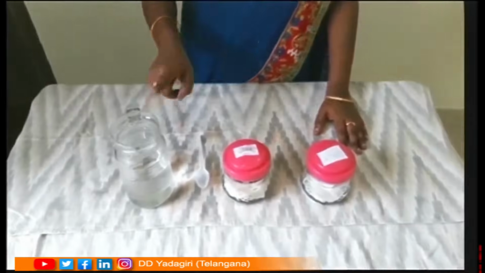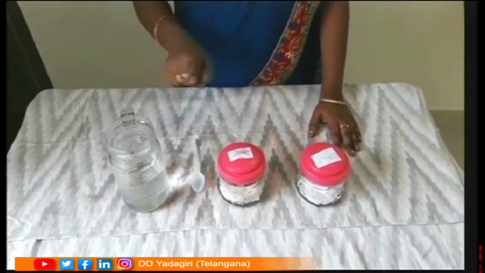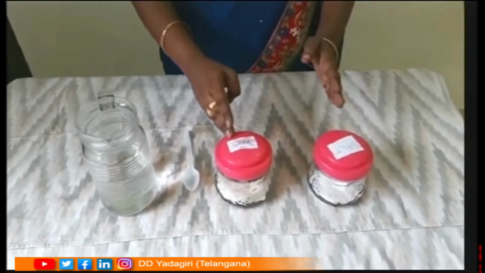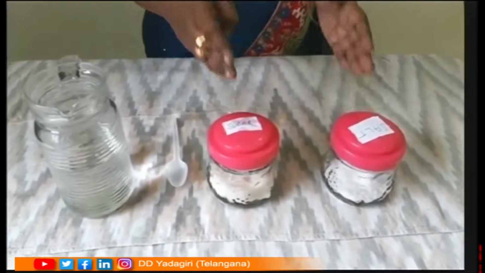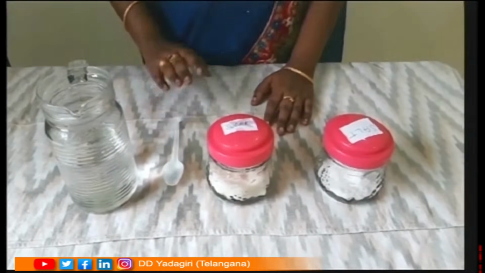Hello children, welcome to the other session. Today we are going to deal with the topic plasma membrane, chapter 4 in 9th standard. So let's begin the session. Children, let's prepare solutions. For that we need water, sugar or salt. Now water is the solvent, sugar or salt is the solute. Now the solute, that means sugar or salt, must dissolve in the water. That will make the solution.